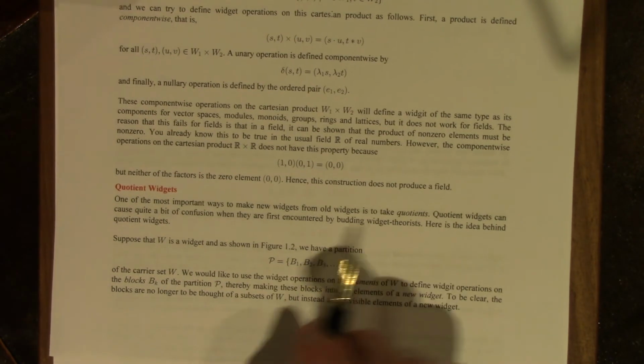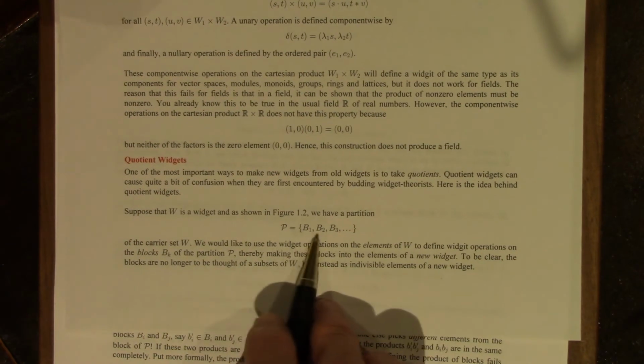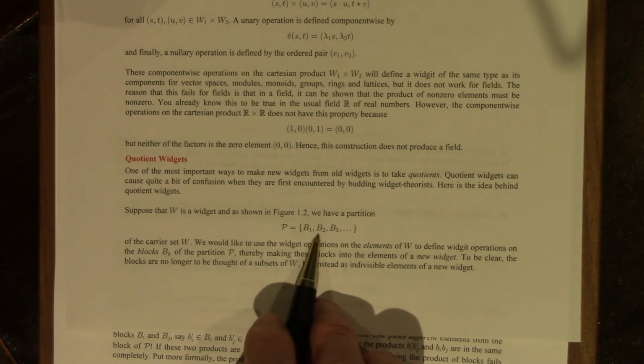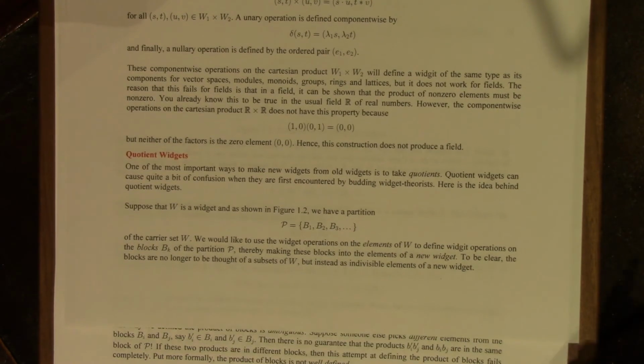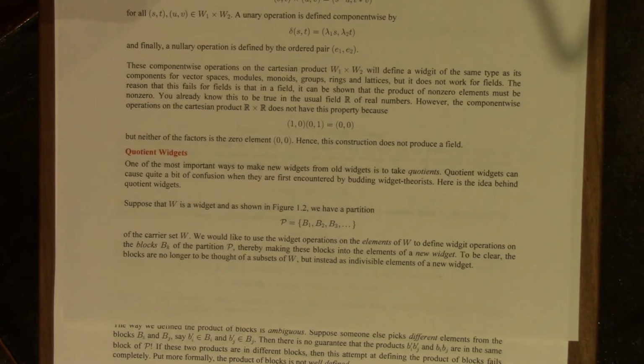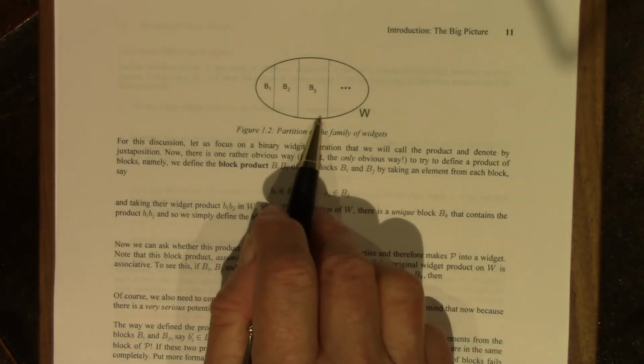And suppose that we have a partition of W, of the underlying set, into blocks, B1, B2, B3, and so on. There might be a finite number of blocks, there could be an infinite number, doesn't matter. It could be an uncountable number of blocks, makes no difference. Here's a picture of the partition.